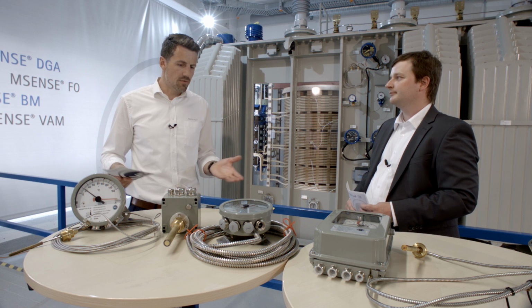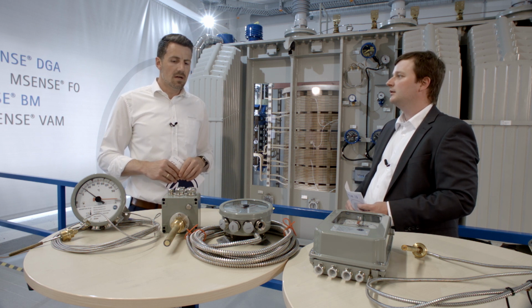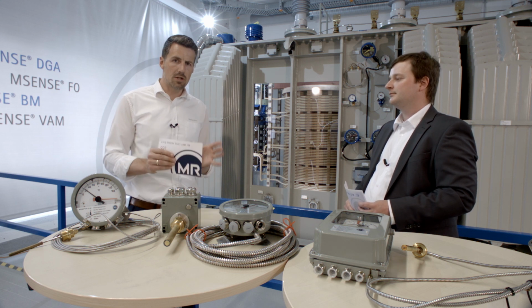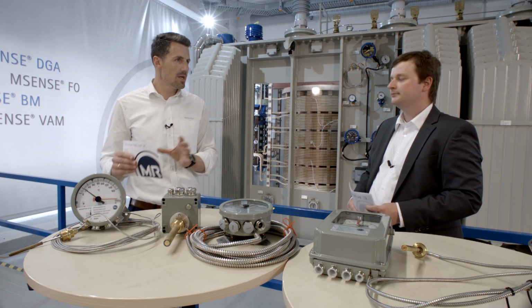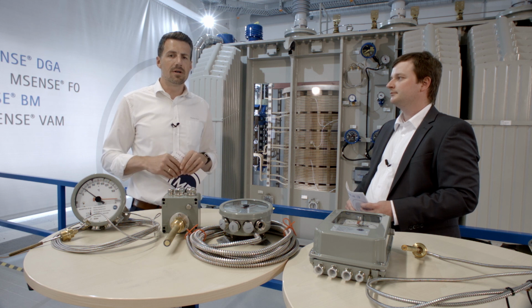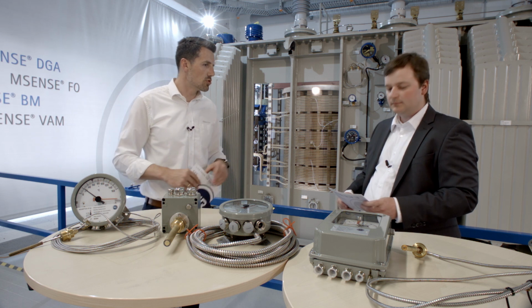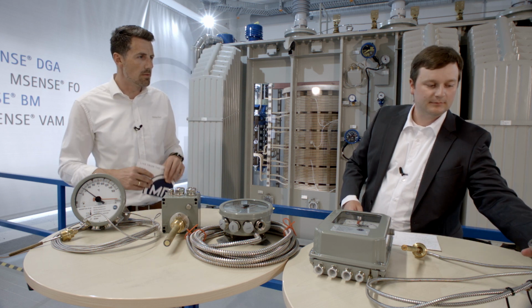All types can be used for power transformers. Exactly, yeah. Talking about distribution transformers, just a little jump to another application. What can we from Reinhausen portfolio offer for DTs, for distribution transformers? Is there any solution available?